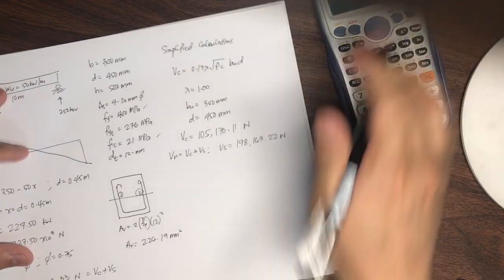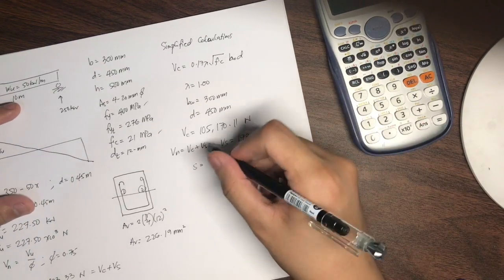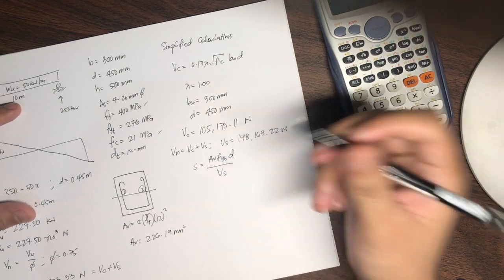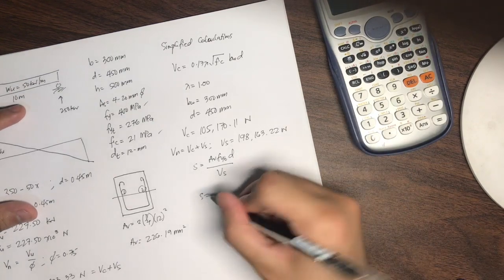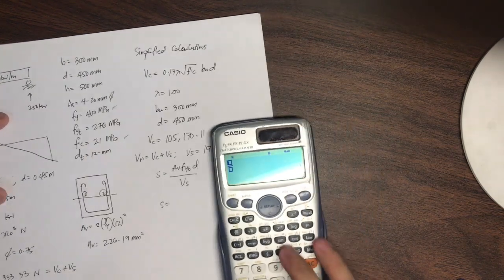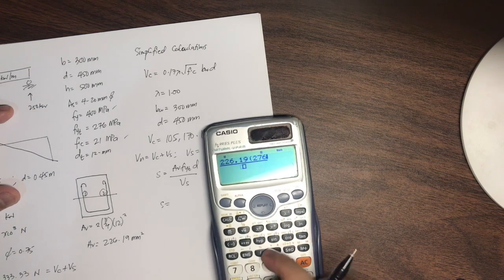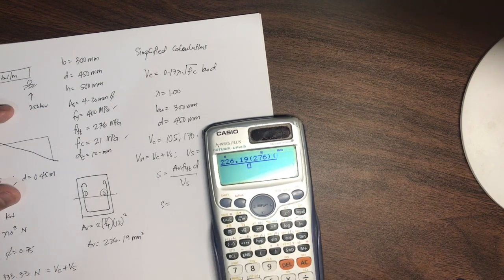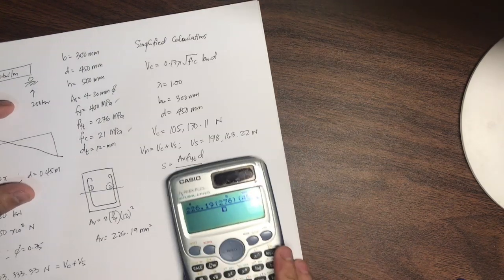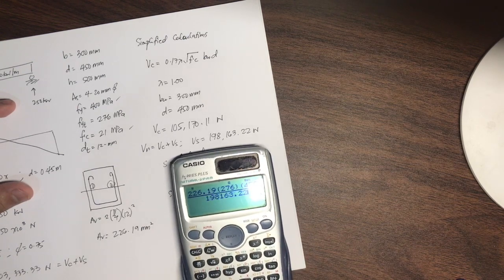square millimeters. And as we all know, as we said earlier, the spacing is just equal to Av fyt d divided by Vs. So we have here your Av, which is 226.19 multiplied by fyt, which is 276, multiplied by d, which is 450, divided by Vs in newtons, which is just 198,163.22.